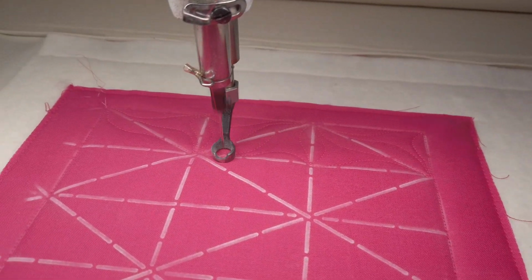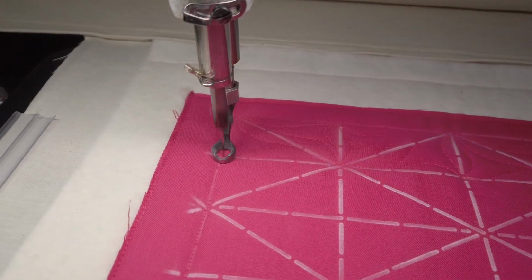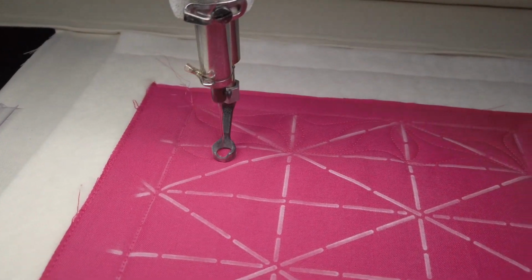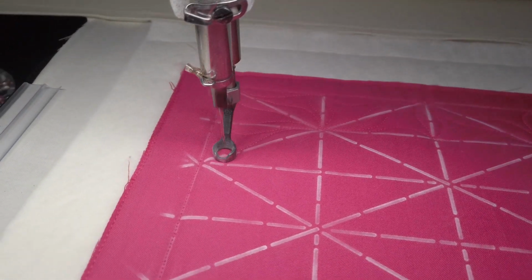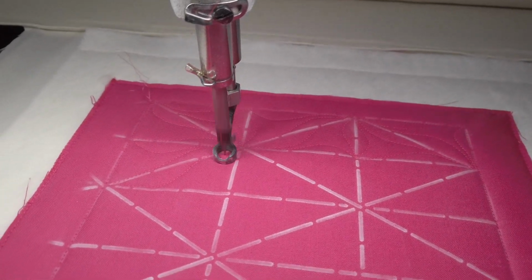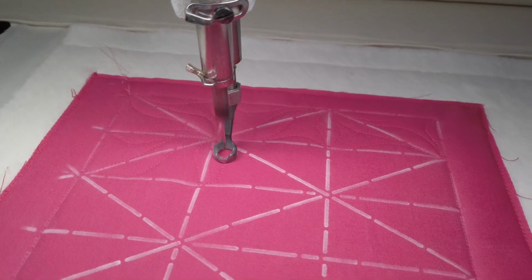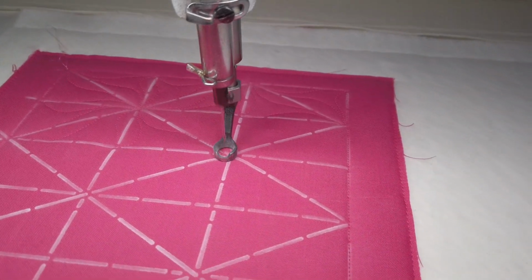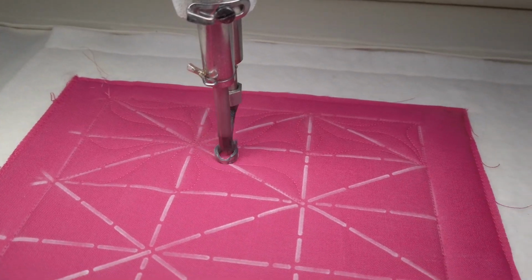Wider, curves down to the narrow, wider, down to narrow, and then do that again. Wider to the narrow, wide, back to the point. So you're just following these lines that are already there.